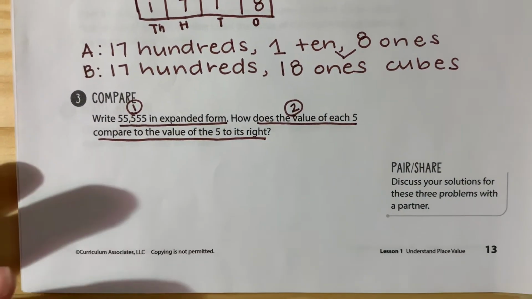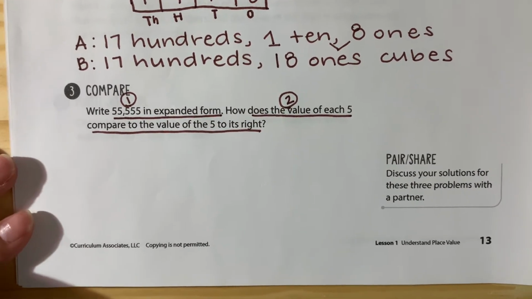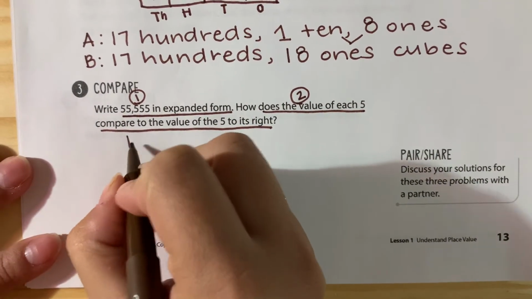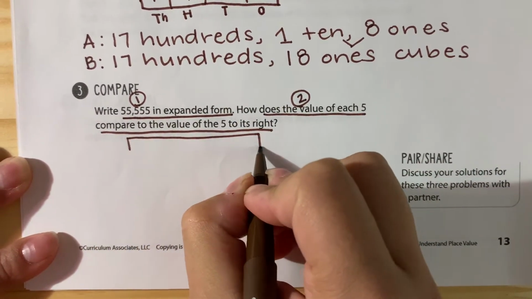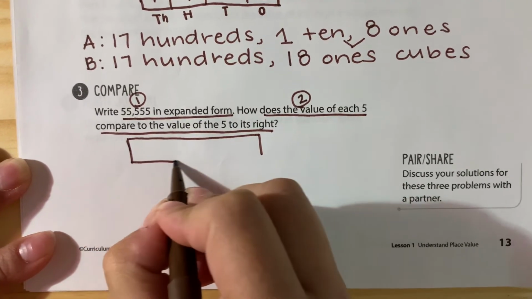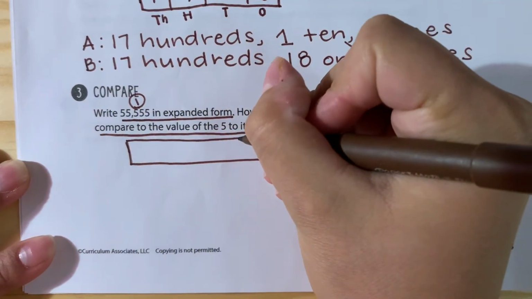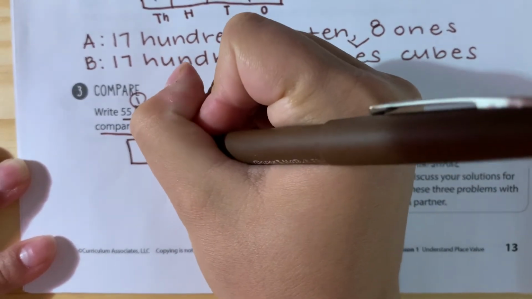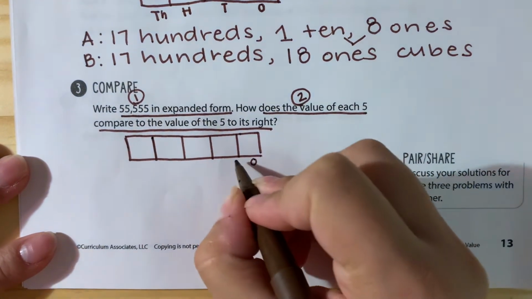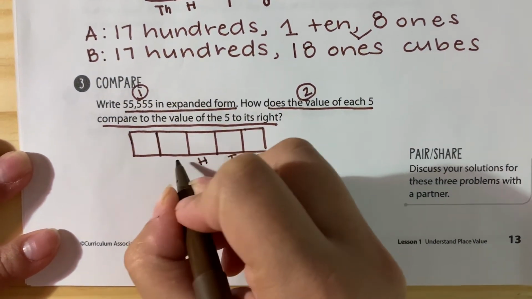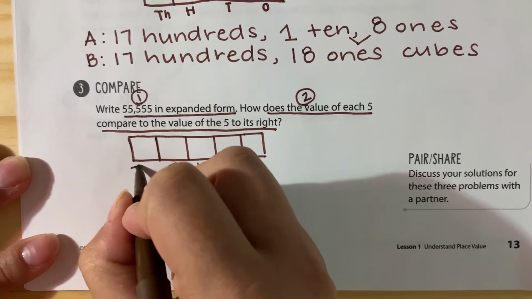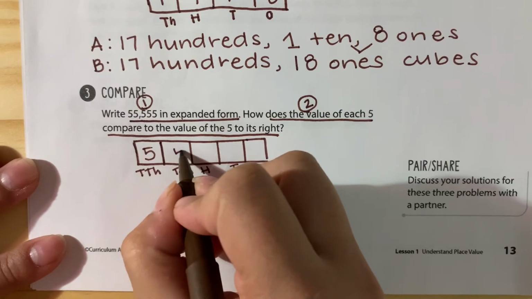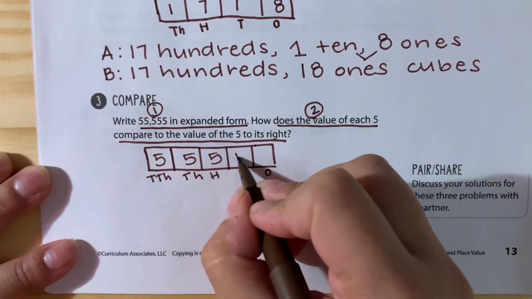So to write 55,555 in expanded form, it may be easier to make our place value chart for this now that I'm looking at it. So again, we have our ones, tens, hundreds, thousands, and 10,000. So ones, tens, hundreds, thousands, and then we have our 10,000s. And obviously, every box is going to get a 5 because for this one, the number is just a bunch of 5s.